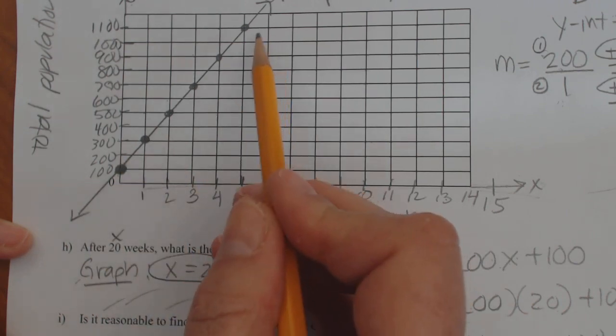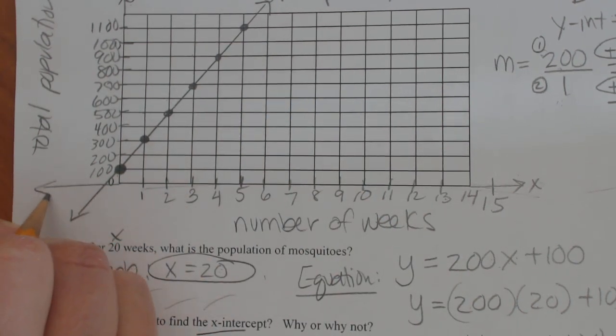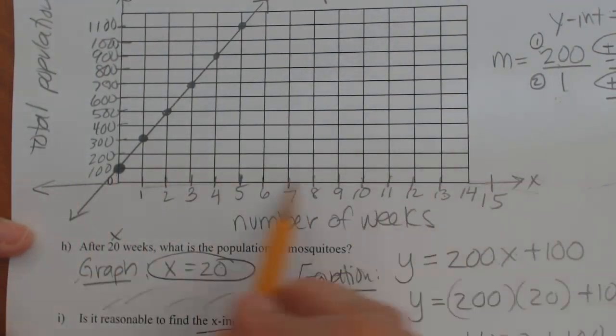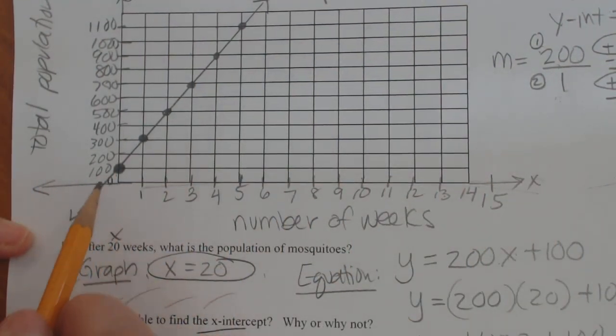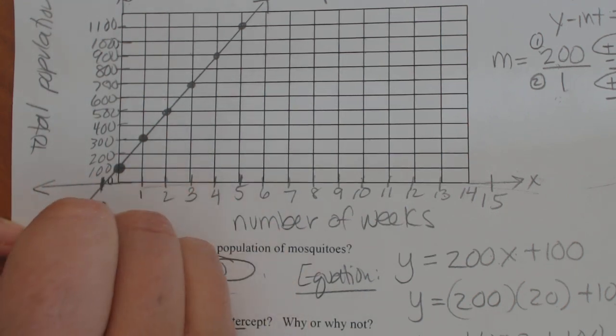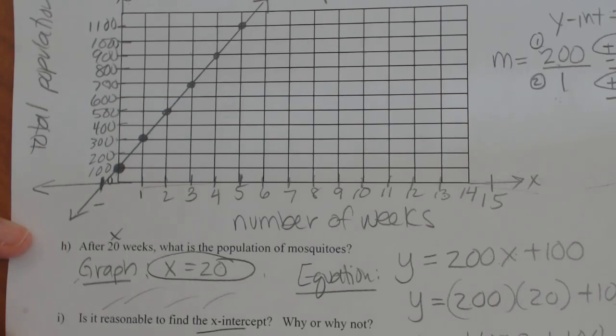And so if you look, I can extend it. So this line needs to cross this axis right here. But if I extend it, where does this line cross? It crosses over here on the other side of 0. And if it crosses on the other side of 0, we're talking about negative numbers.